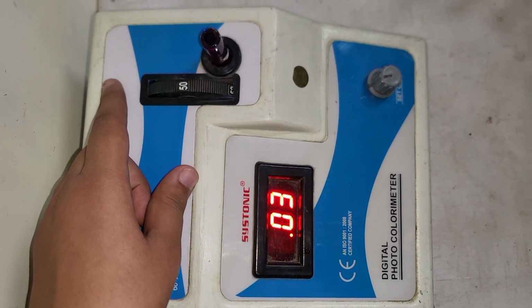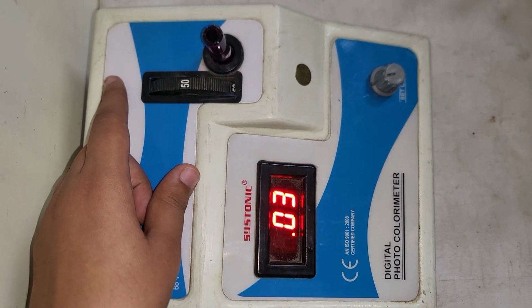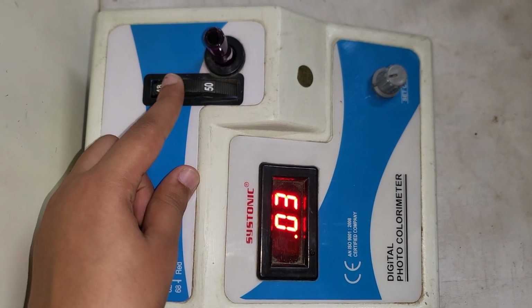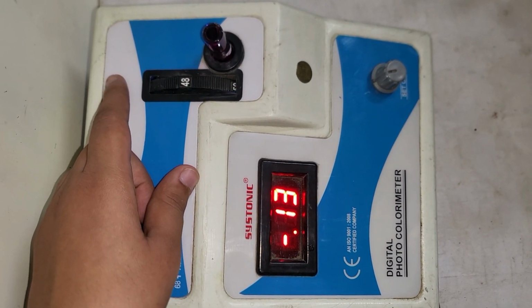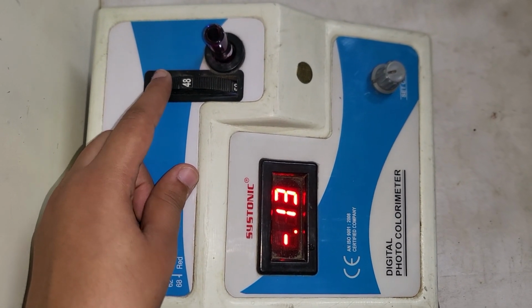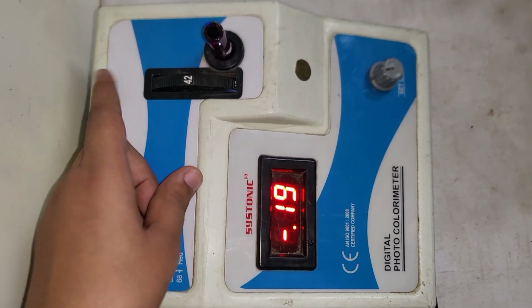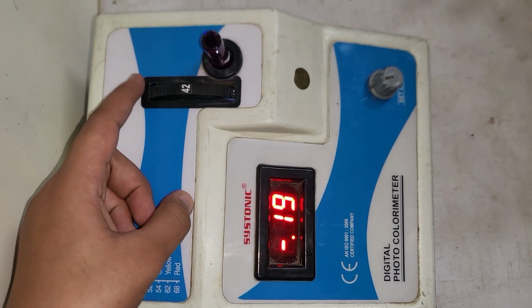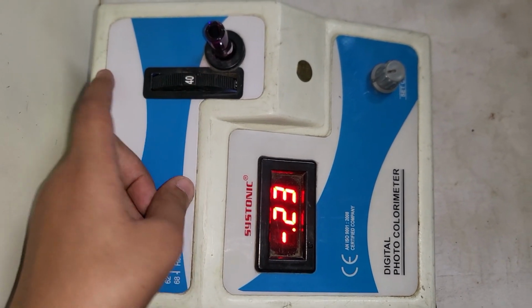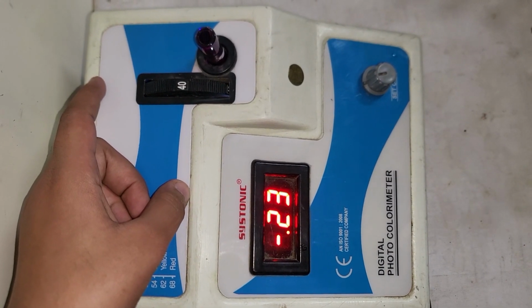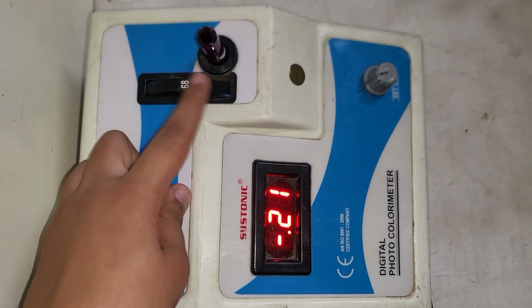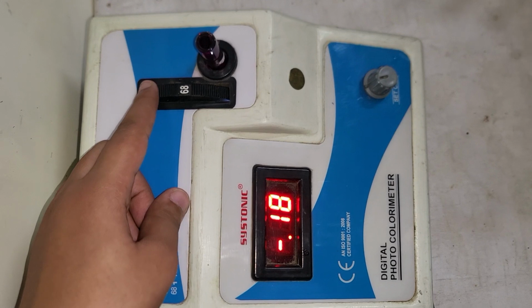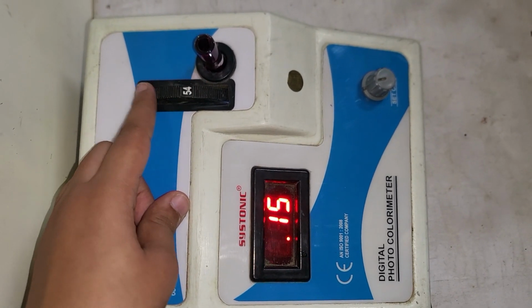At 50, 0.03, at 48 minus 0.13, at 42 absorbance is minus 0.19. At 40, absorbance is minus 0.23, and at 68 again it is minus 0.18.